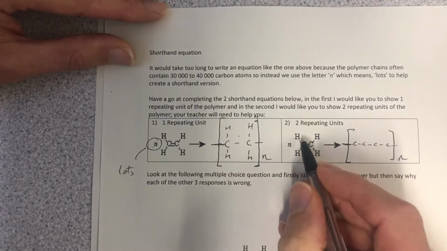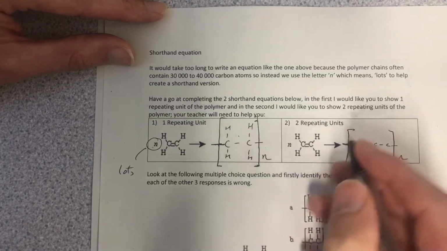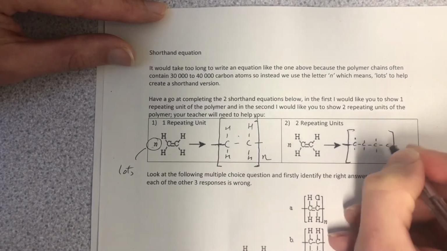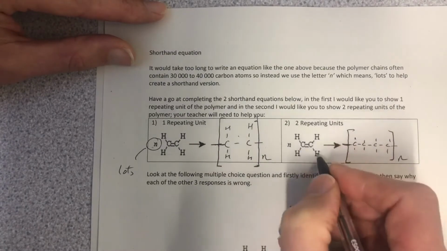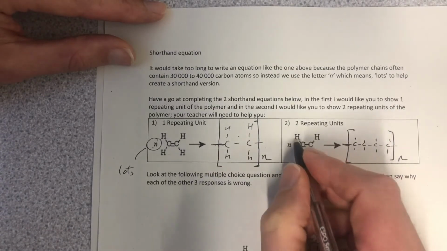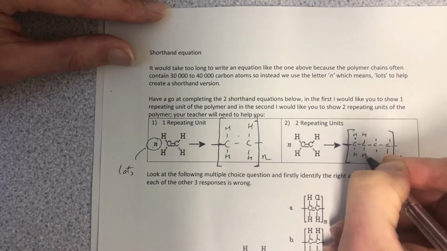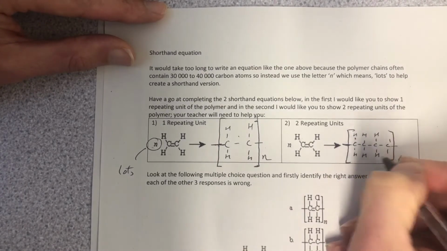Of course, what we now need to do is put the hydrogens on. Whatever is on these bonds on the left-hand side needs to be on these bonds on the right-hand side. Now, this is easy. There's 4 hydrogens, so I'm just going to write a hydrogen next to each and every one of those. And that's now showing 2 repeating units.